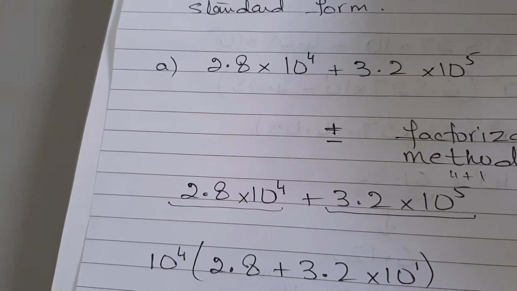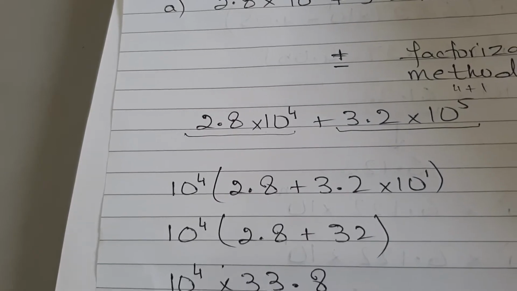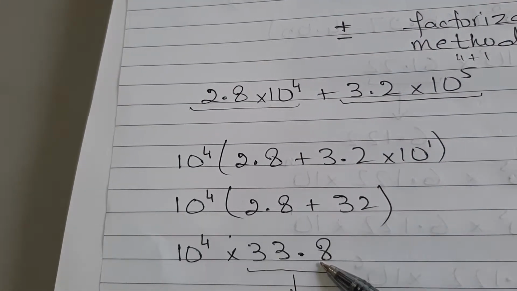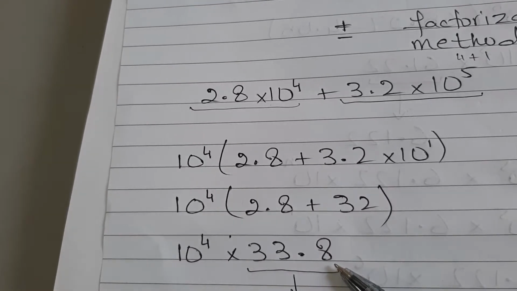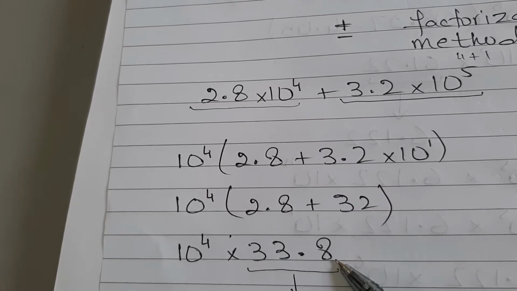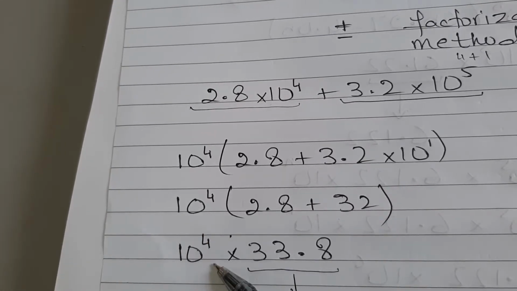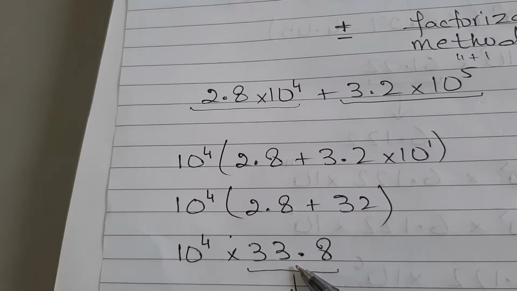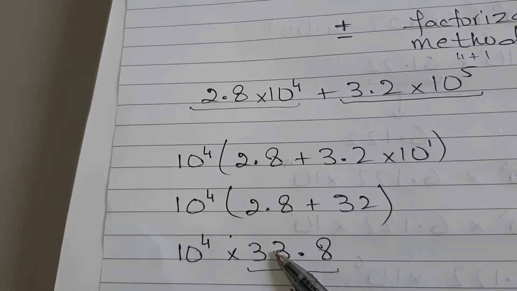So after this it will become this, and now you will change this number into standard form, and we have just seen how to change an ordinary number into standard form. Why am I calling it an ordinary number? I'm just not talking about this. Leave it here for a minute, right? Just consider this 33.8 as an ordinary number. If I change this into standard form, what will it become? This decimal should go back here, right?